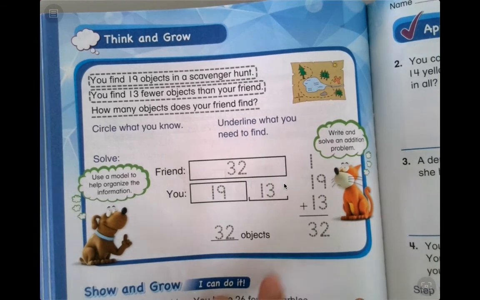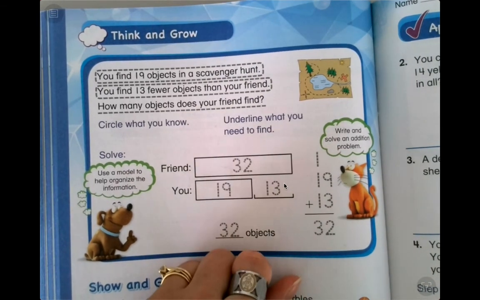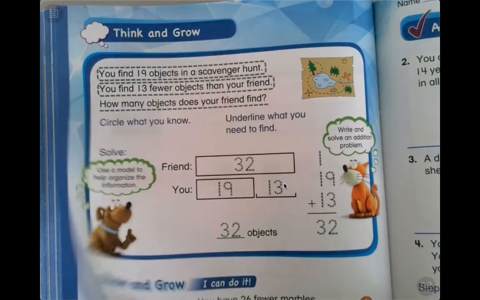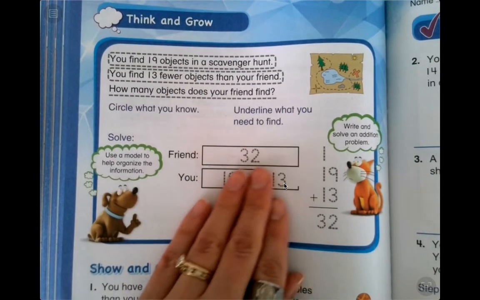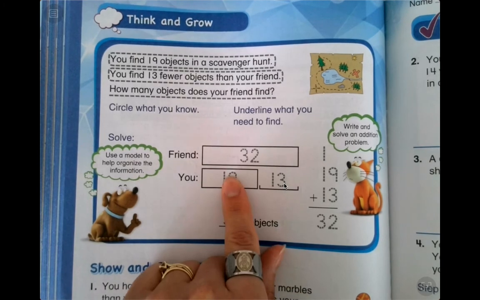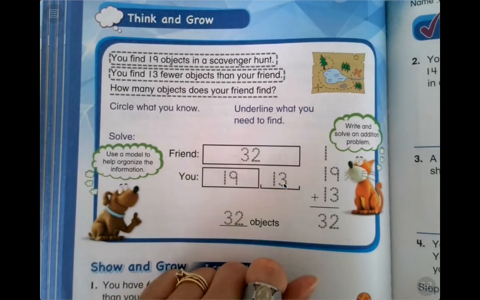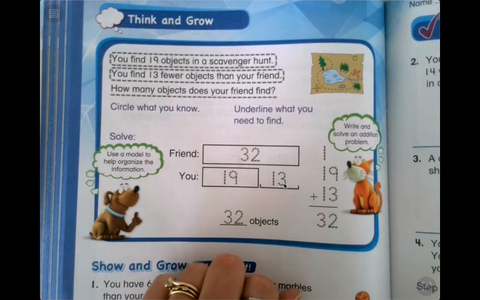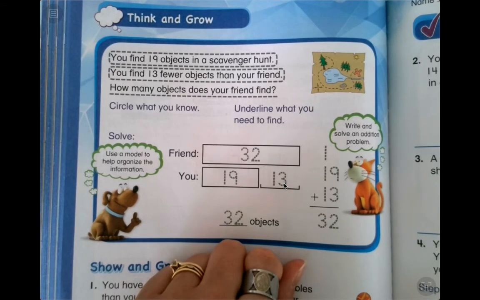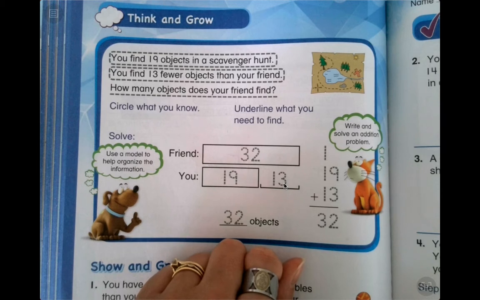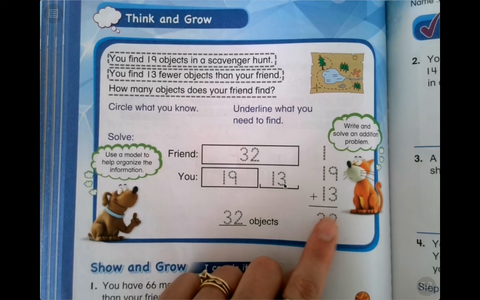All right, so this one, did they use what I used yesterday or what we just used on this page over here? Did they use this? No, they're using, what is this one called? Part, whole. So they're using something different. Okay, so this is part of it, and that's the whole of it. Okay, so I want to look at this one first, actually.